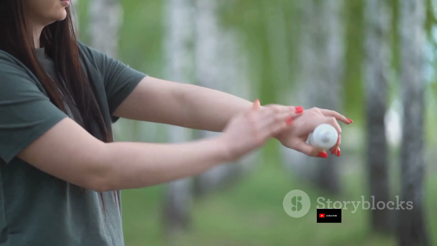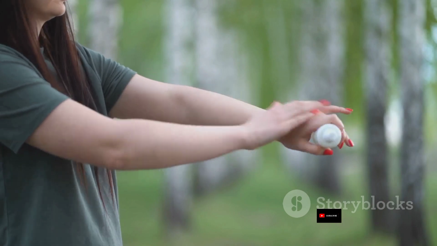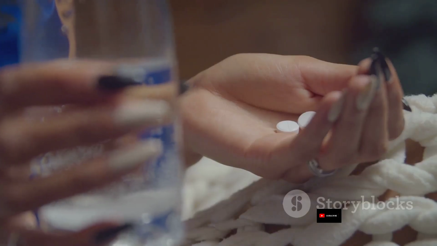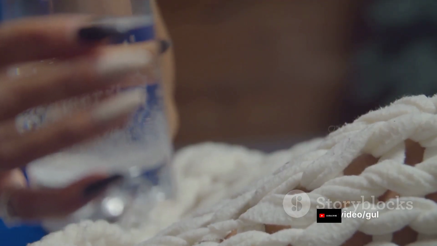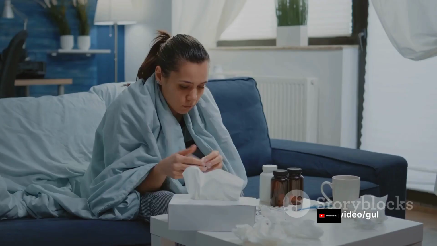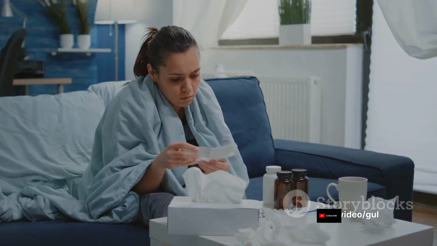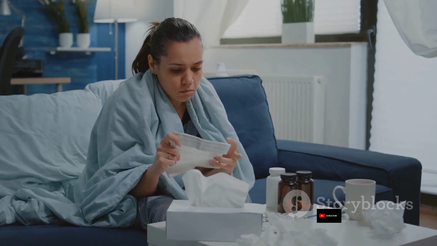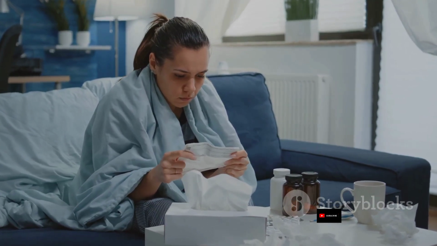Another precaution is taking anti-malarial medication, especially if you're traveling to a high-risk area. These drugs can help prevent the disease by killing the parasites in your bloodstream. Remember, it's always better to be safe than sorry. Prevention is always better than cure, especially when it comes to malaria.